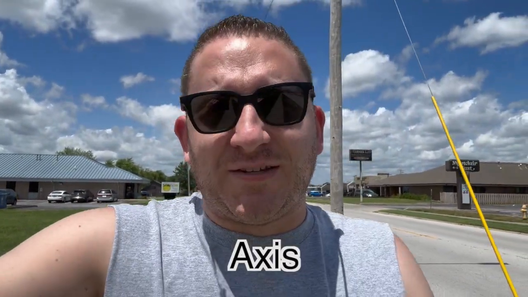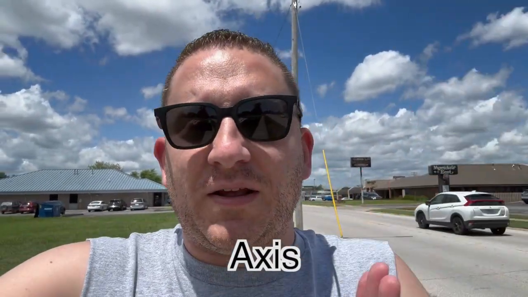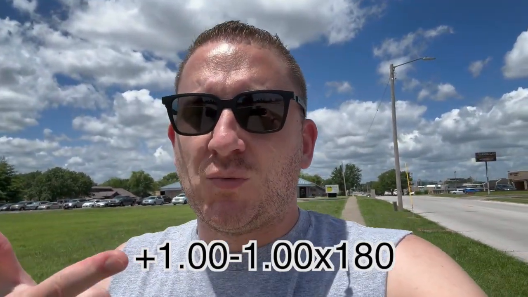And the next component on your prescription is called the axis. The axis specifies what meridian the sphere is located in. So let's go back to that prescription I was talking about a few moments ago. You've got +1, -1, and axis 180. The axis tells me that the +1 is actually horizontally located.